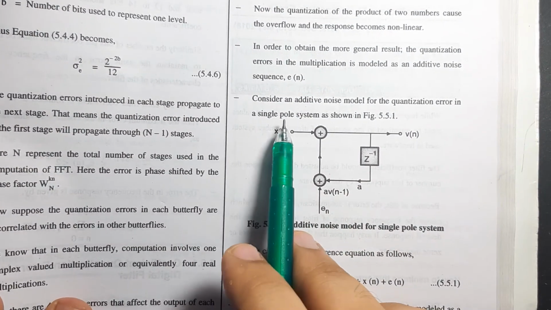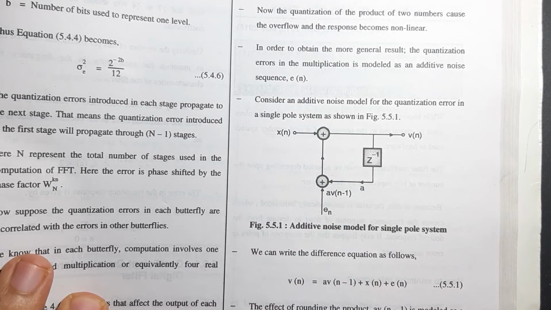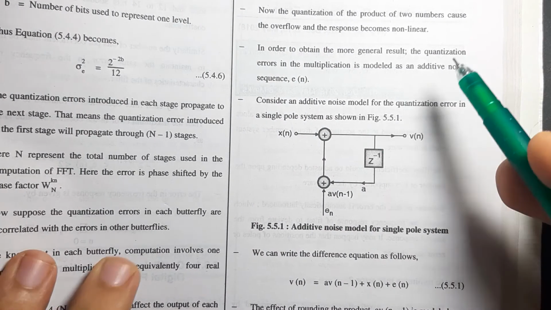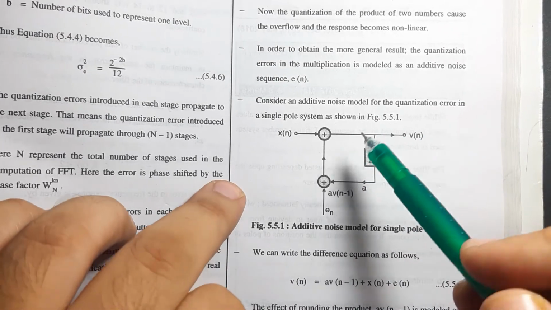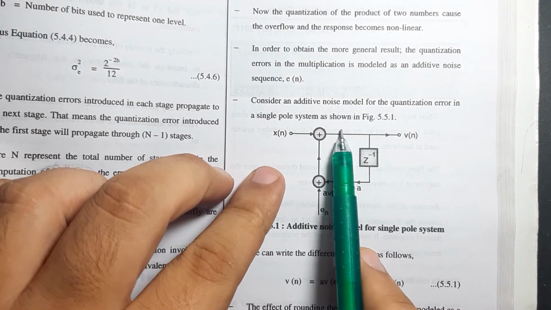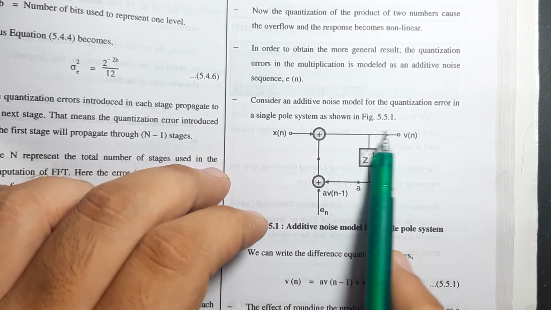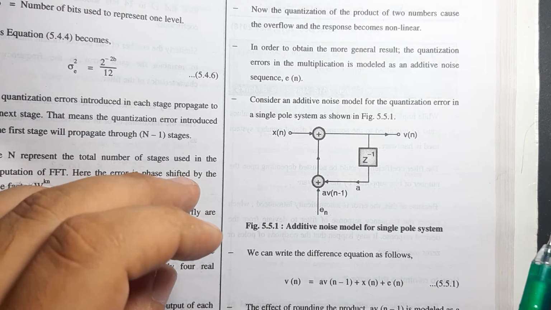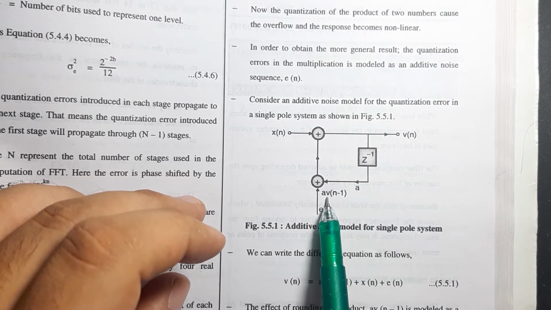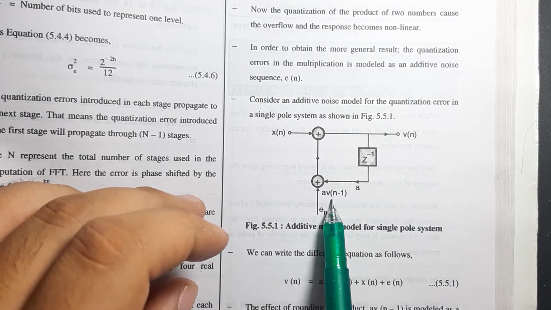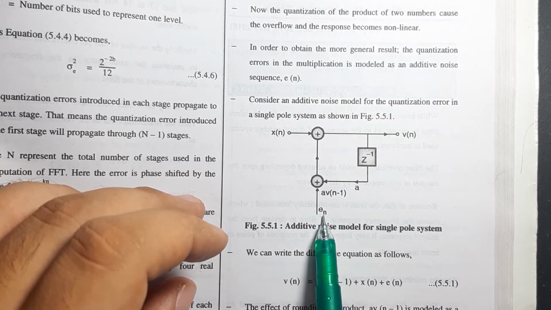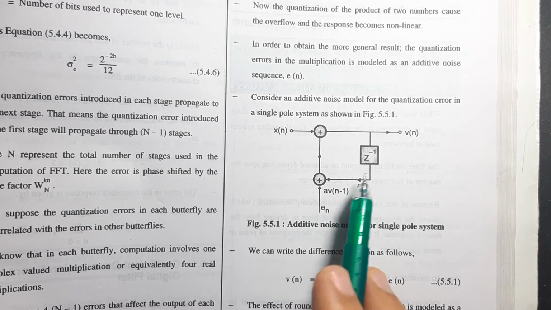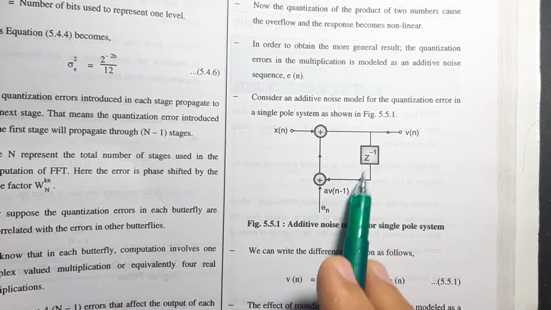Now we will consider an additive noise model for the quantization error in a single pole system as shown in the figure. Now your x of n is being given as an input and your output is expected to be v of n. A feedback is being taken wherein your a v of n minus 1 is nothing but the past input, and E of n is nothing but the quantization error which is being introduced while considering the feedback into consideration.